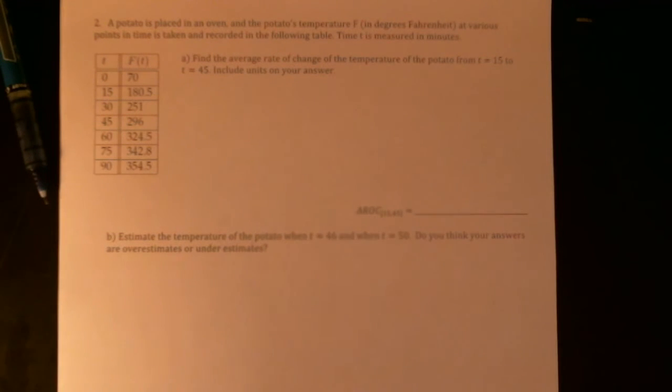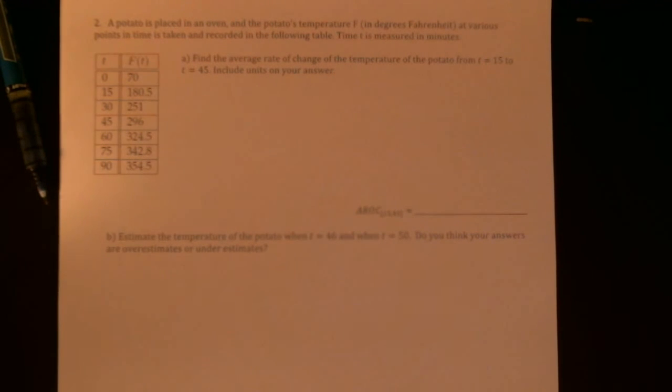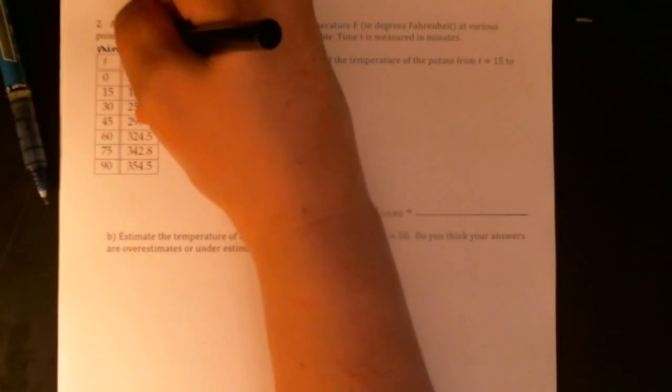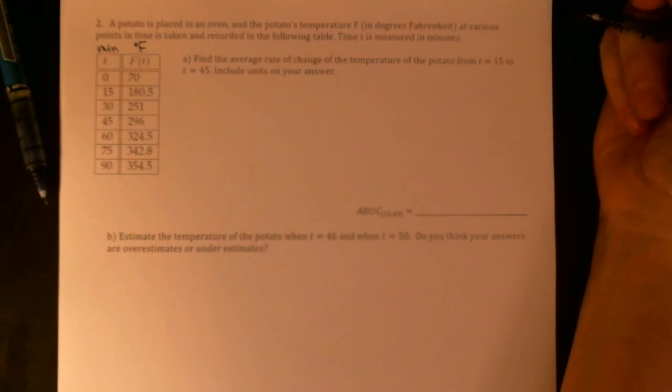Hi everyone. I just want to sneak in one more quick example in this velocity and tangents section so that we've looked at something other than velocity as well. This one isn't anything too crazy, but we have temperature readings. We've placed a potato in the oven and we've tracked the potato's temperature at various times. So we have time in minutes in the first column, and we have temperature in degrees Fahrenheit in the second column.